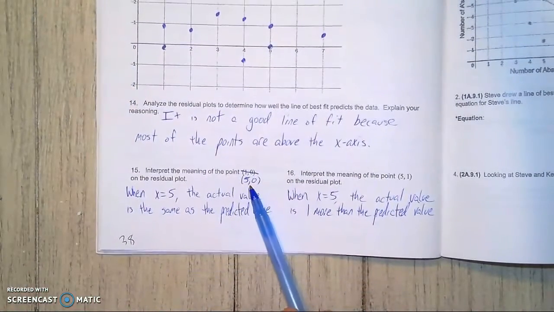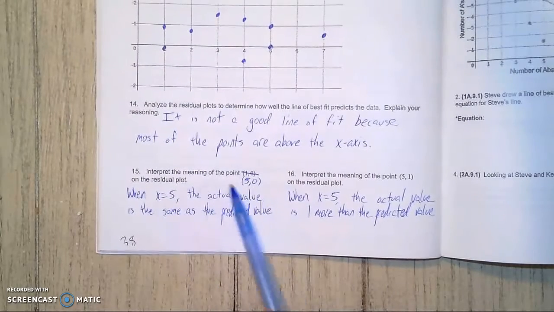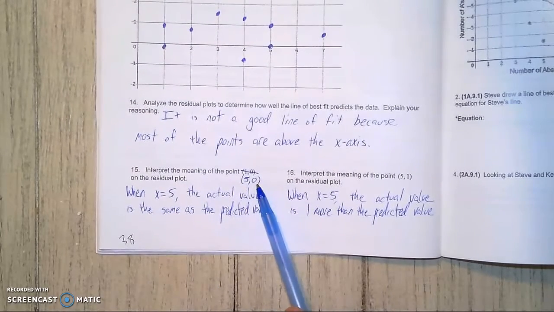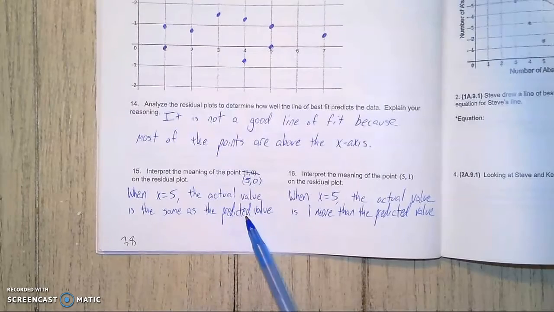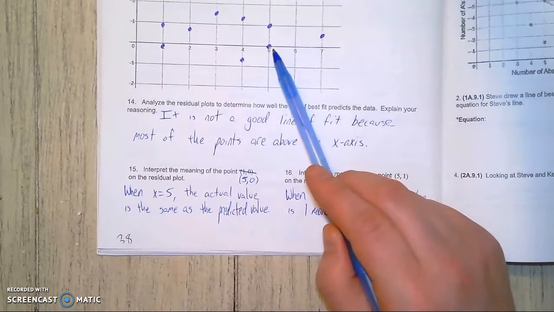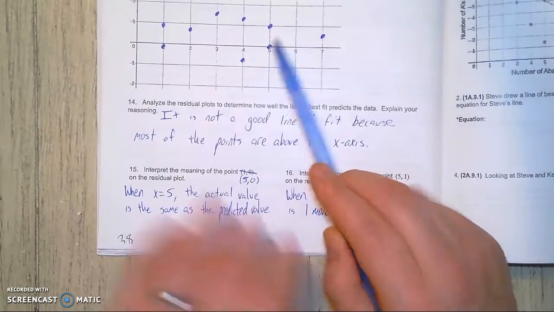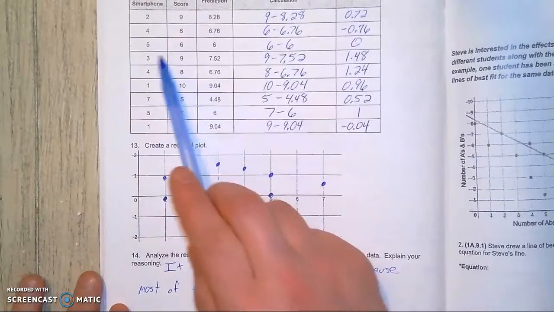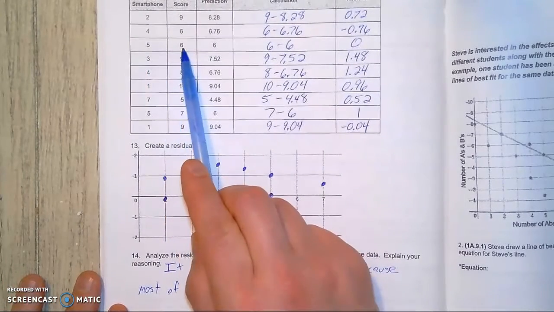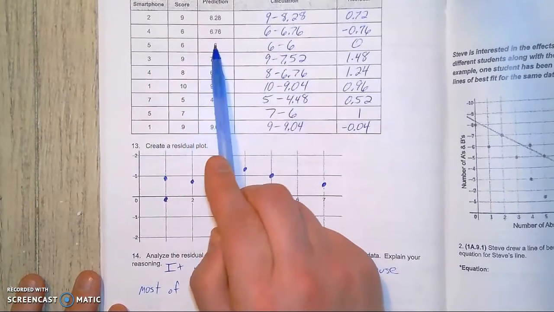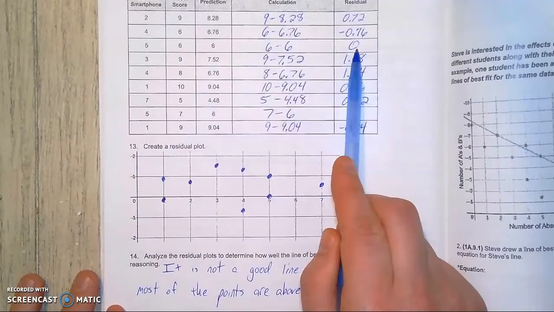15, asking about if you corrected this to 5, 0, then we have when x was 5, the residual of 0 would tell us that the actual and predicted were the same. We see it on the residual plot right there at 5, 0, and we see it in the table right here. When x was 5, the actual and the predicted were the same, residual of 0.